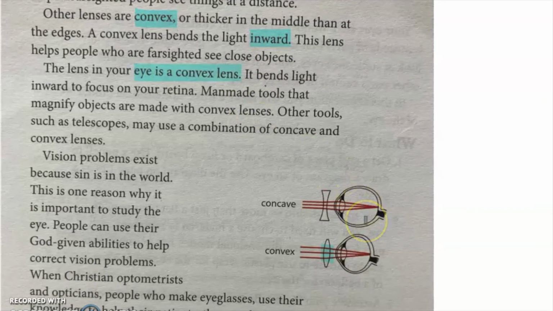So, last week I assigned you a homework about the parts of the eye, and we all know that this part over here is the lens. And for our eyes, we use a convex lens. It bends light inward to focus on your retina. Man-made tools that magnify objects are made with convex lenses. Other tools such as telescopes may use a combination of concave and convex lenses.